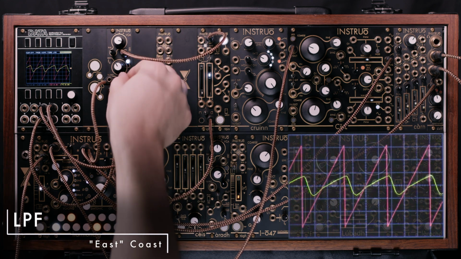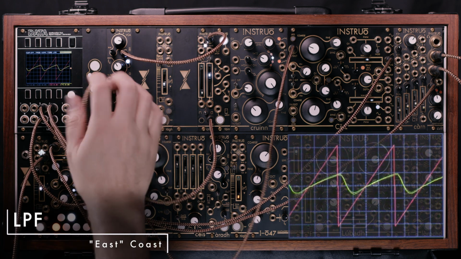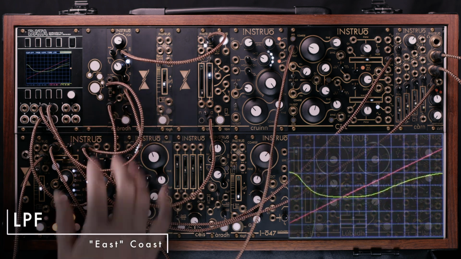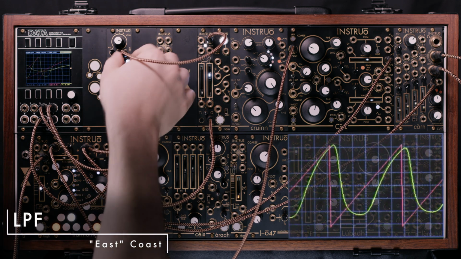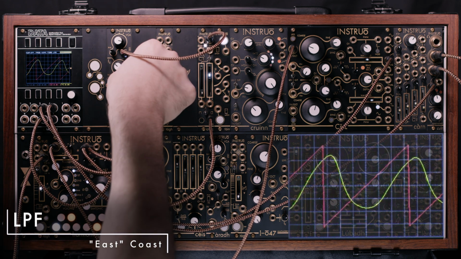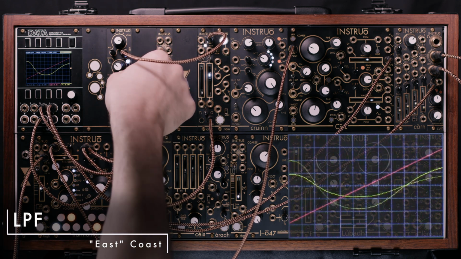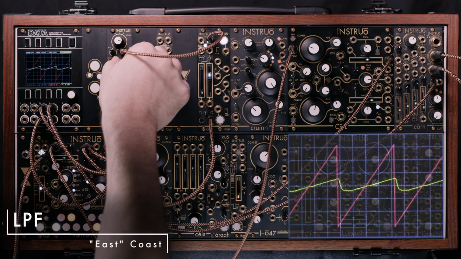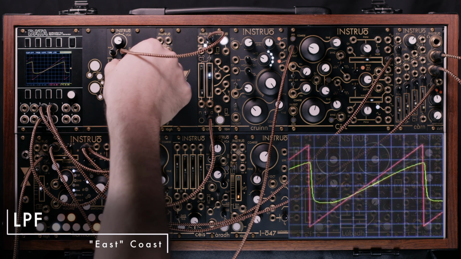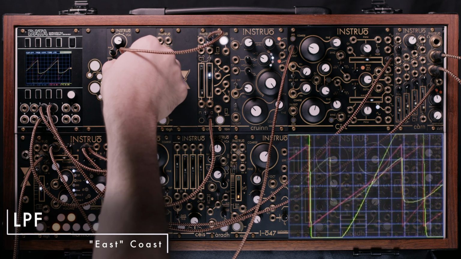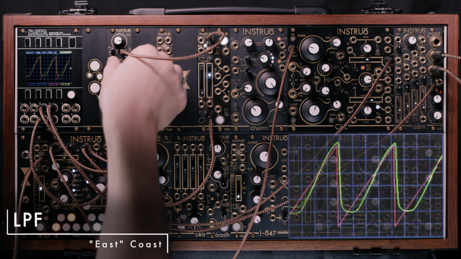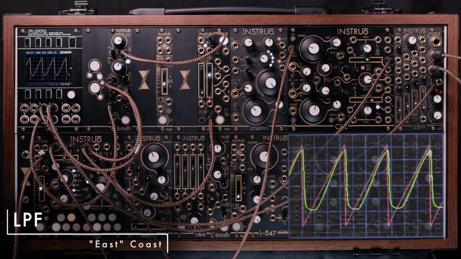Let's compare this to the VCA being set to post-filter. Things are a lot more percussive and plucky now. So that's because I've got timbre that's staying consistent. Set that to being brighter, and it's just amplitude that's being attenuated.